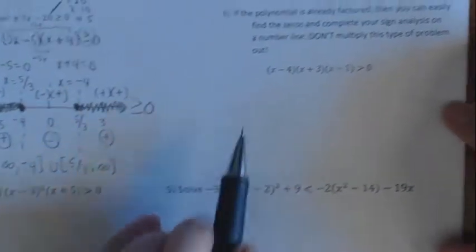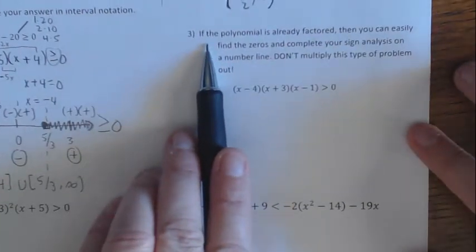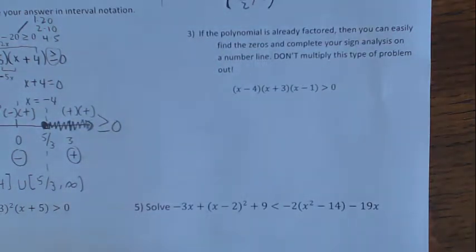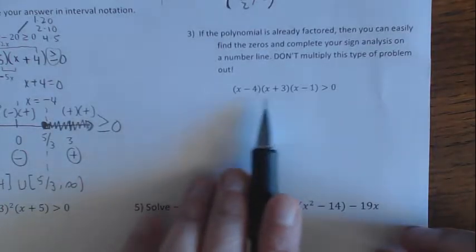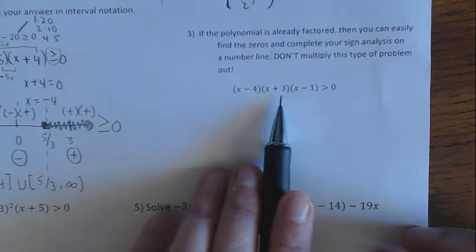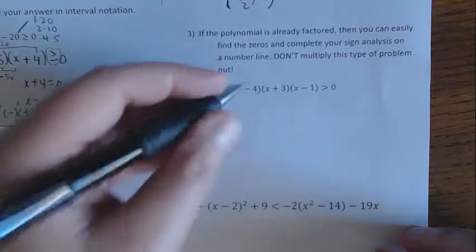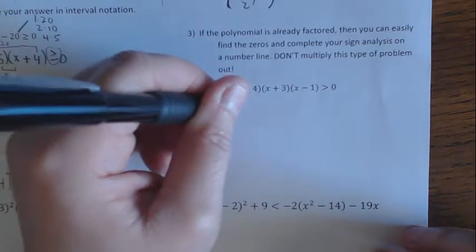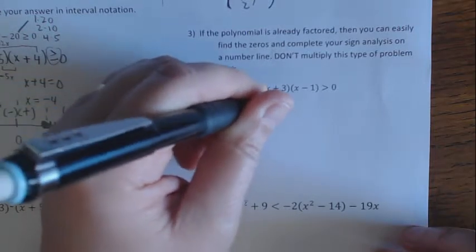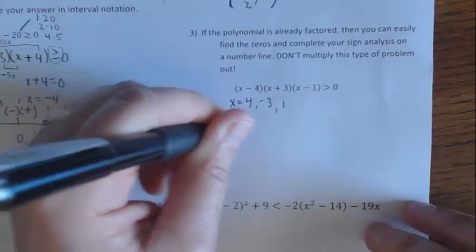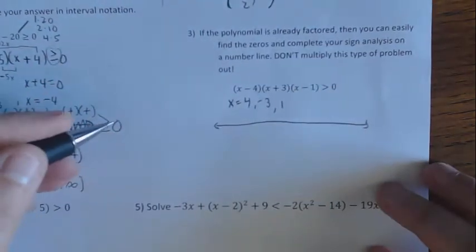Alright, so next we have something different, a polynomial. Because it's degree 3, it's not quadratic anymore, but it's already factored, so we're trying to help you here. You would not want to multiply it out. If it's in factored form, you have the zeros. So you just want to list the zeros, which should be easy to do with these linear factors. The zeros are 4, negative 3, and 1.